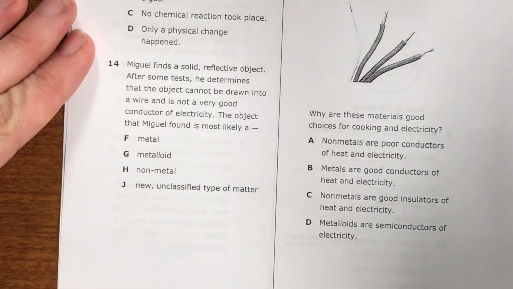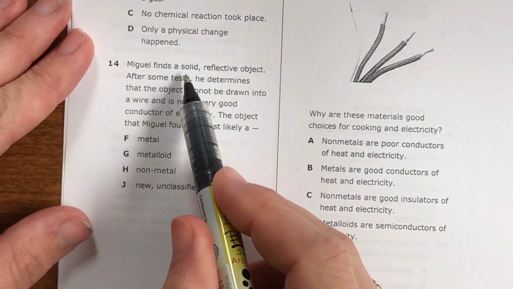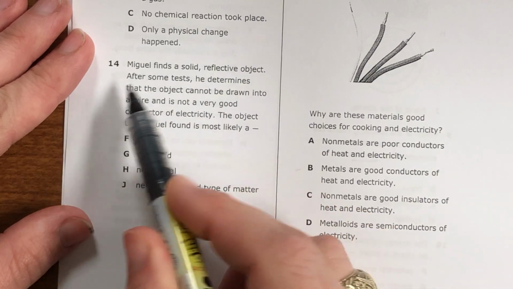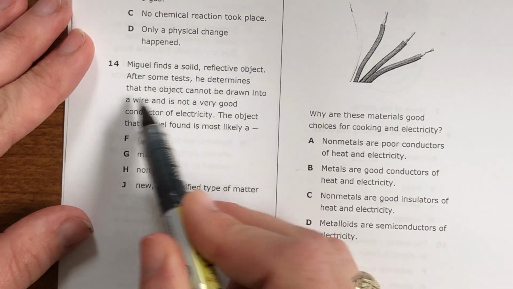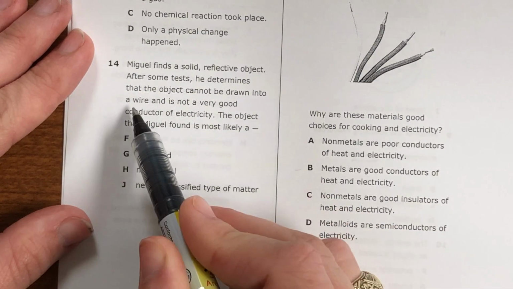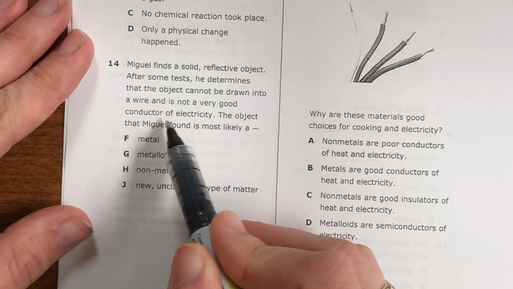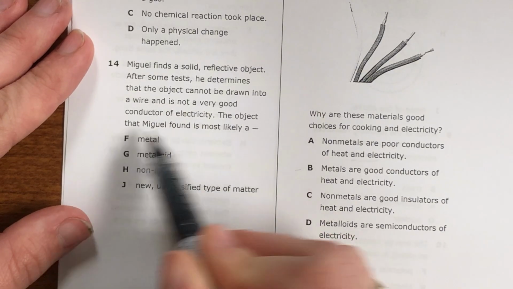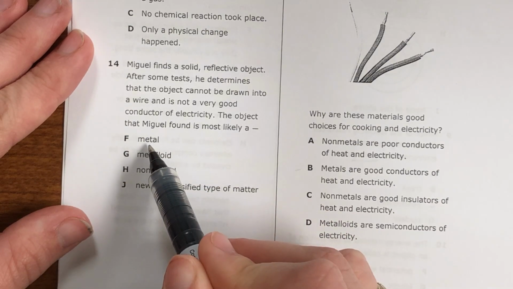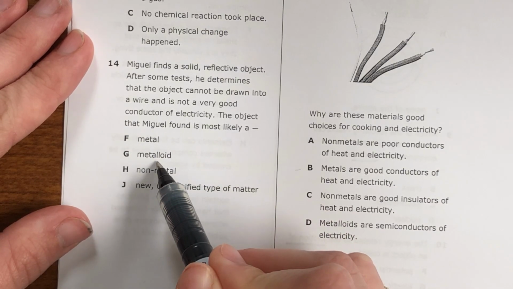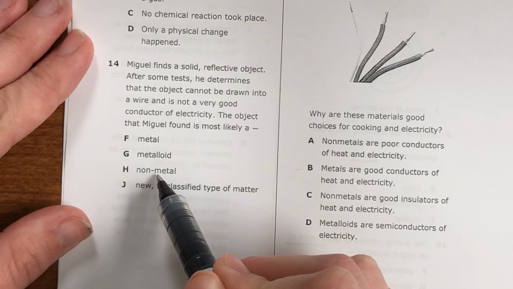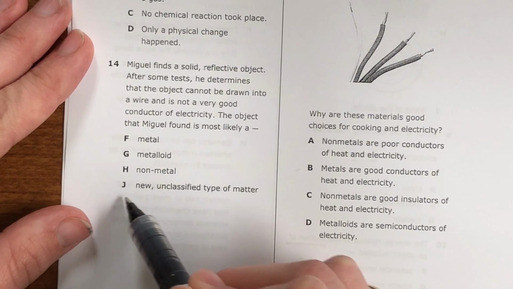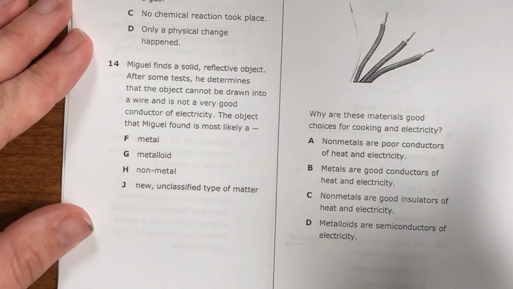Number 14. Miguel finds a solid reflective object. After some tests, he determines that the object cannot be drawn into a wire and is not a very good conductor of electricity. The object that Miguel found is most likely a F. Metal, G. Metalloid, H. Nonmetal, or J. New unclassified type of matter.